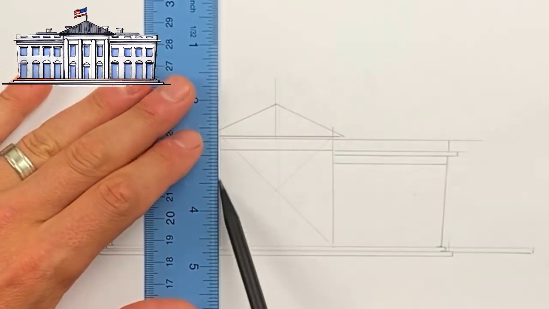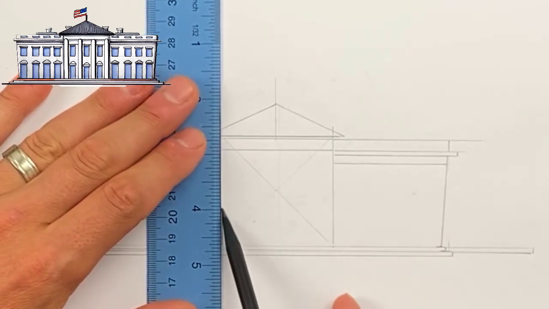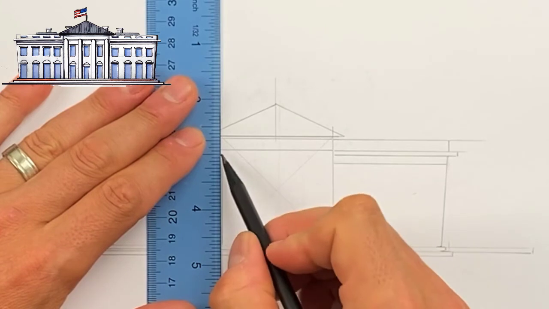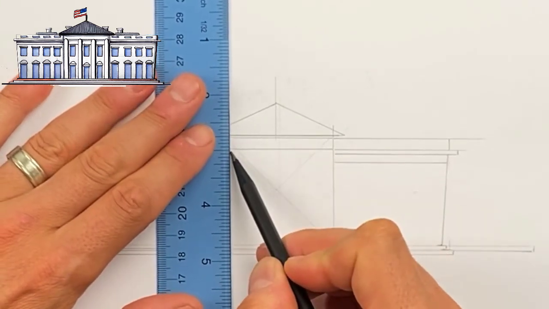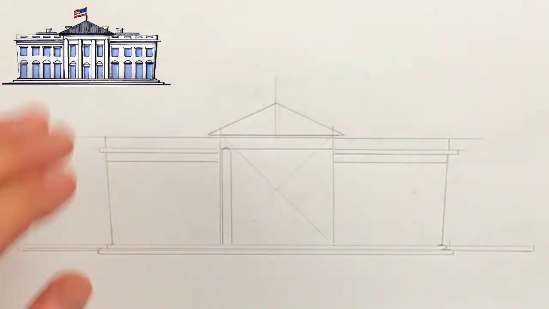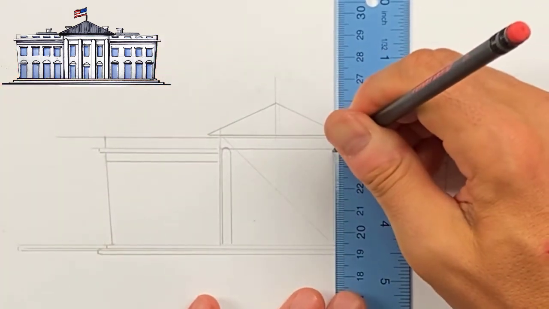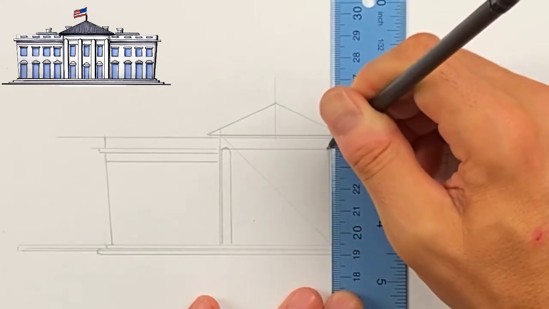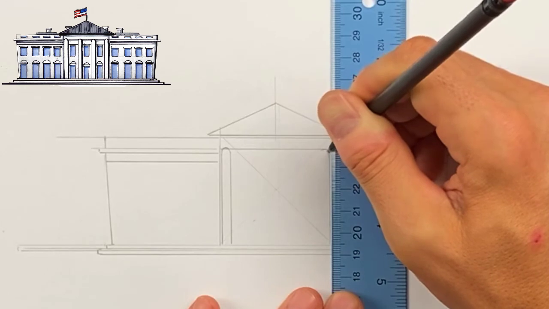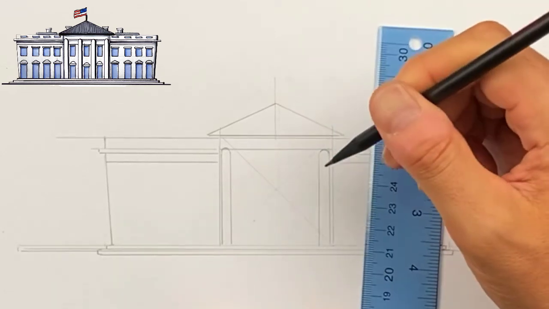So if this is my edge of my building, I'm going to come inside of that just a little bit, and I'm going to stop right here. Okay, and I'm going to do a column like this. All right, and then what I'll do is I'll do the same on this side. So here's the edge, come in a little bit, kind of round this, that, and then come down.